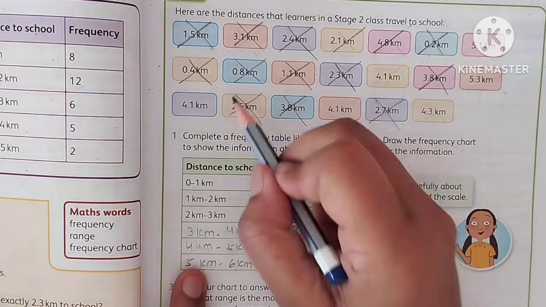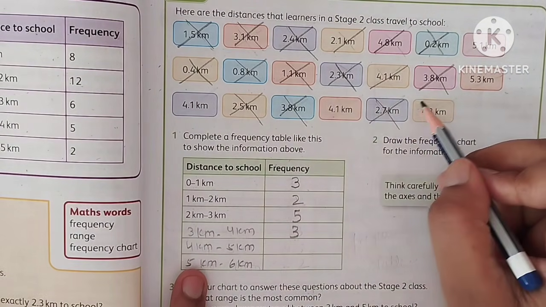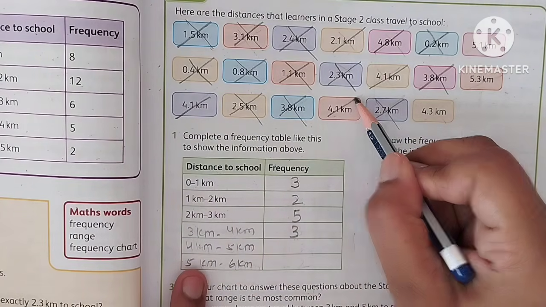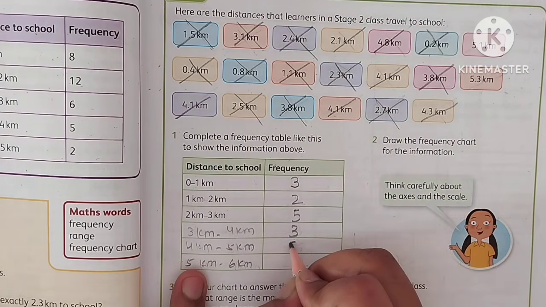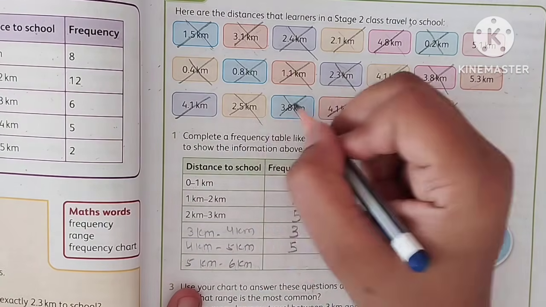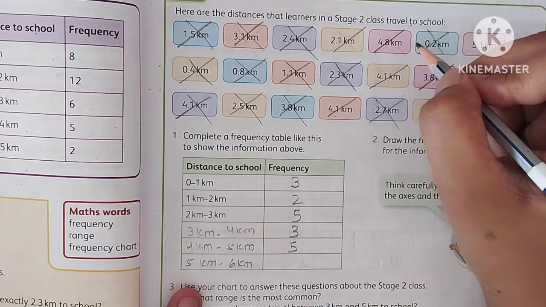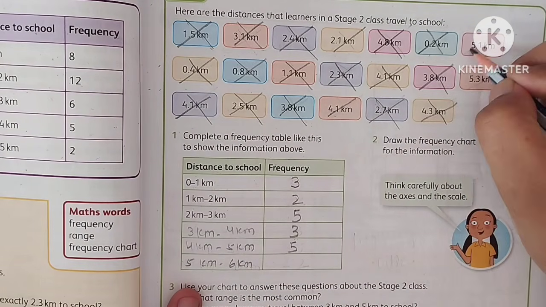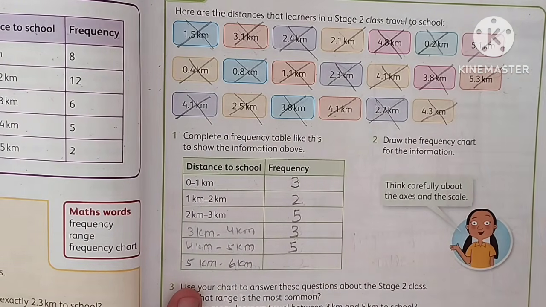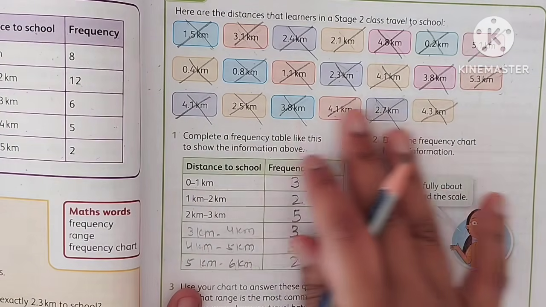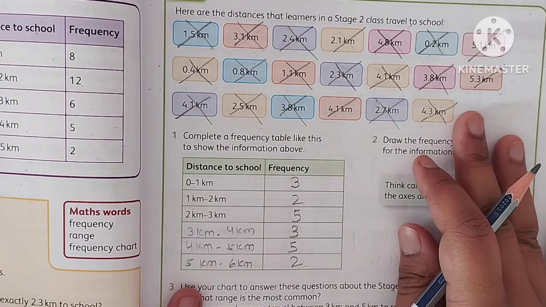1, 2, 3, 4, 5. And 5 to 6 kilometer. So first of all we will cut it. Now 5 to 6 kilometer: 1, 2. So see, you can check that all of the distances I have crossed.